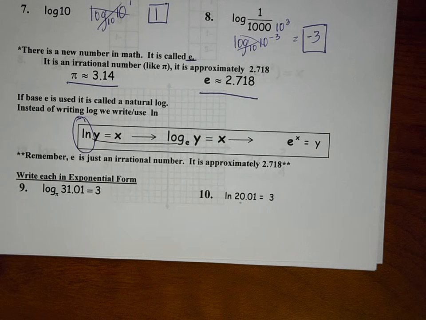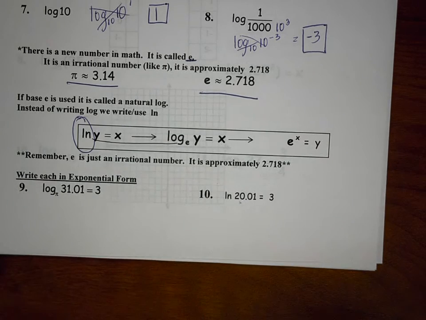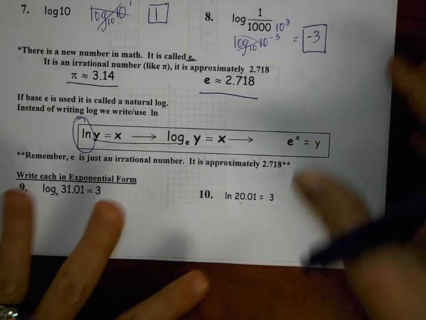What's up with it being ln instead of nl, or natural log? Great question. I don't know. That's just the way it is. Weird. It's already printed on the calculators, everything, so we can't change it. But yeah.